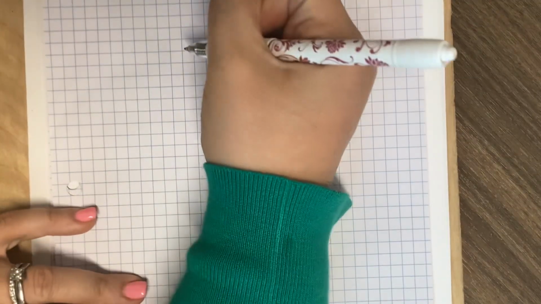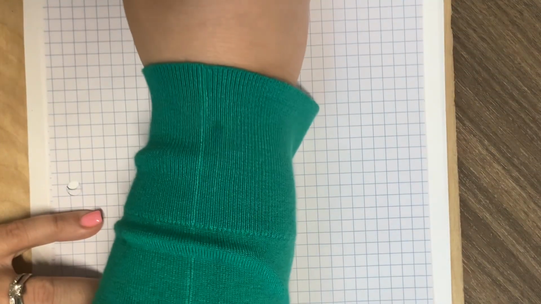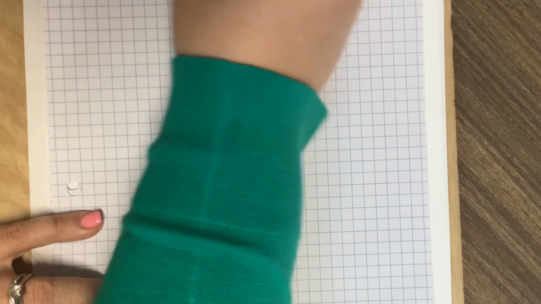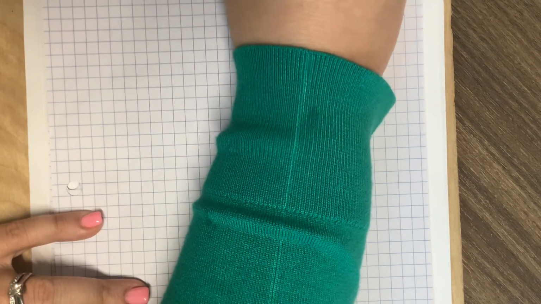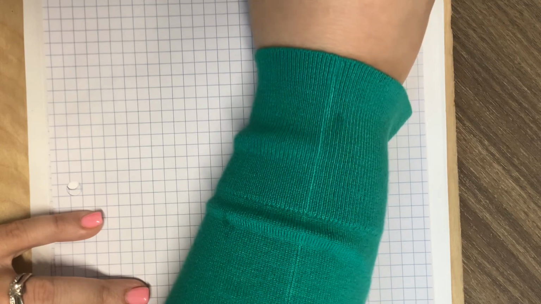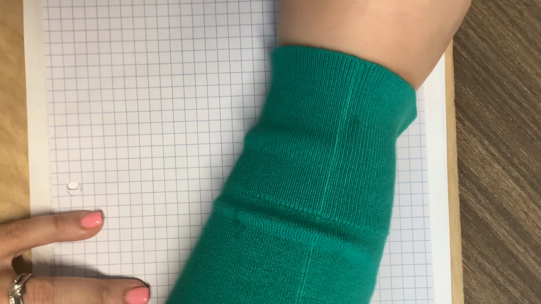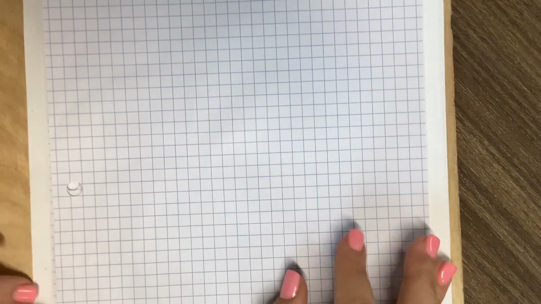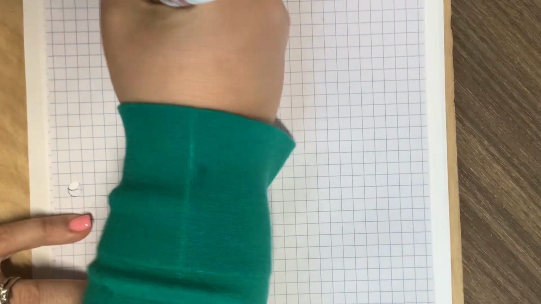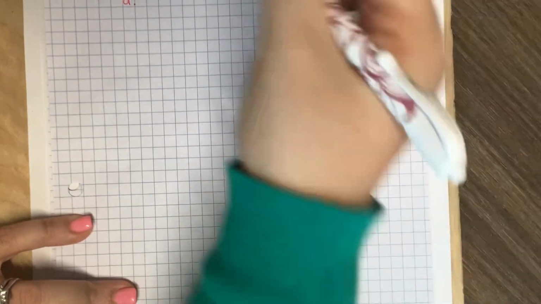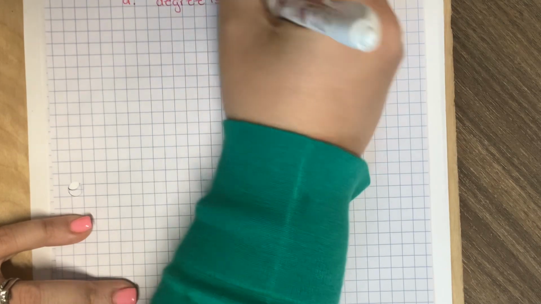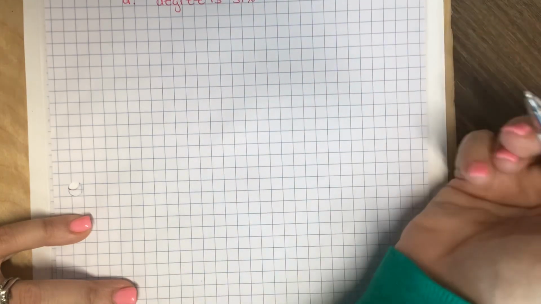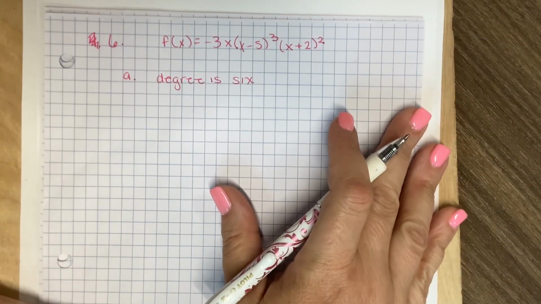Number 6, it gives you f of x equals negative 3x times (x minus 5) cubed times (x plus 2) squared. A, the degree is 6. Is that true or false? It's true.